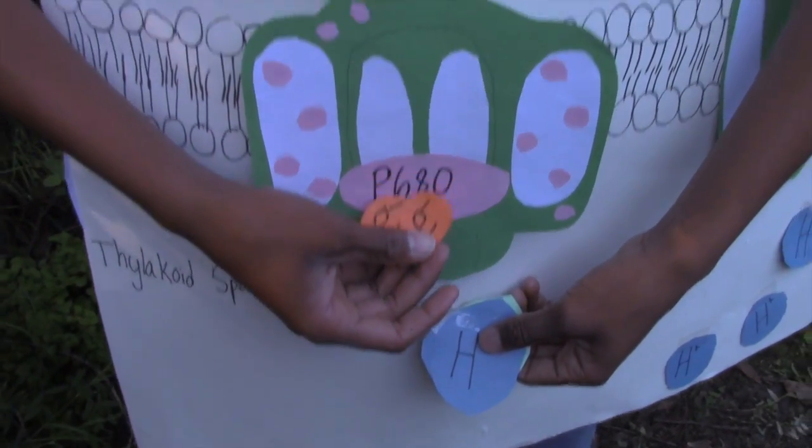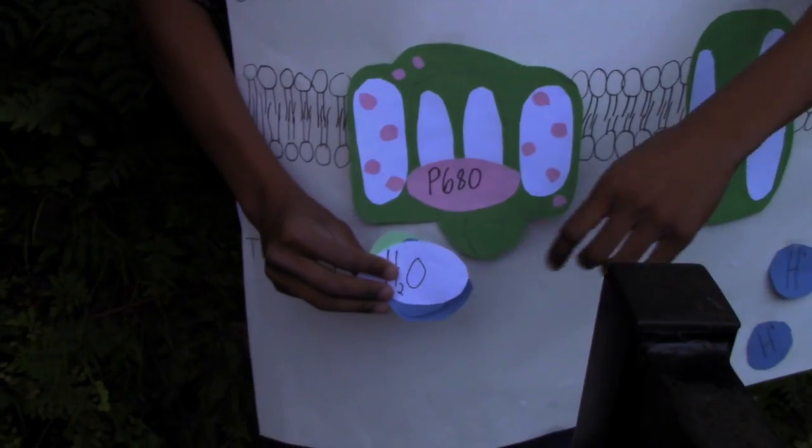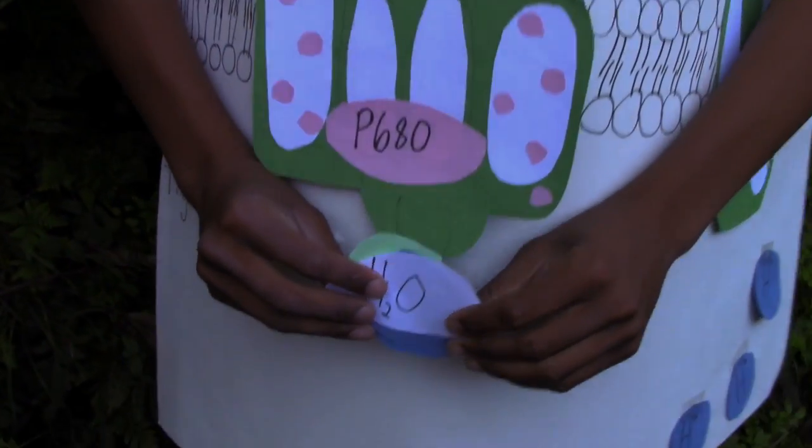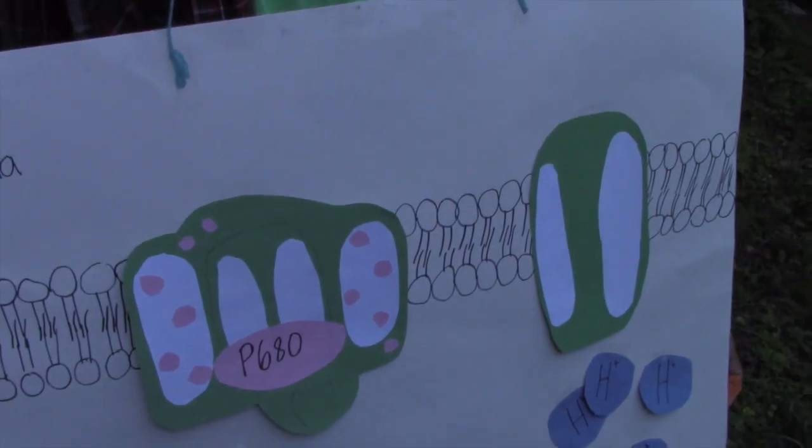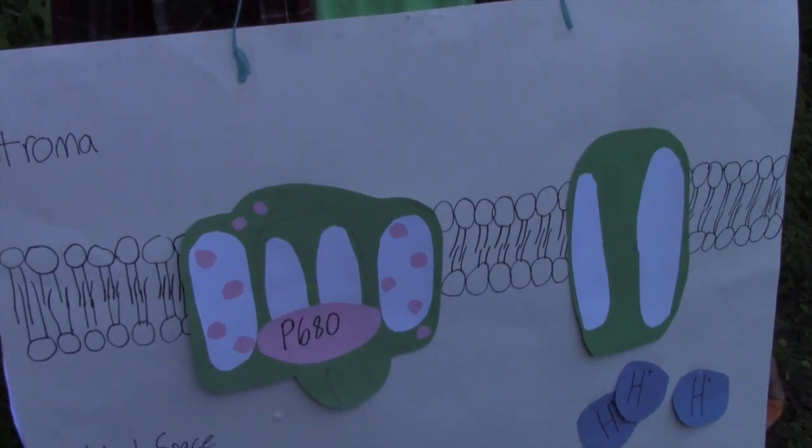Photosystem 2. Oh shoot, no yes. I take a water molecule. Do you see right here? Water molecule. And then I break it apart into two protons. And there's a gradient. It's a preparation for a lot of energy.